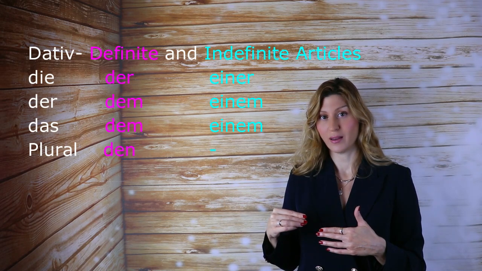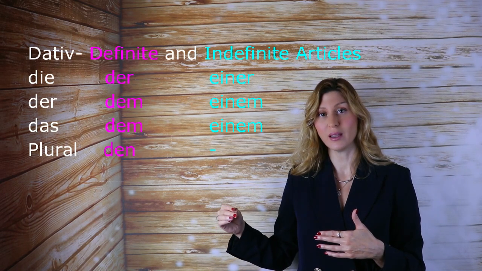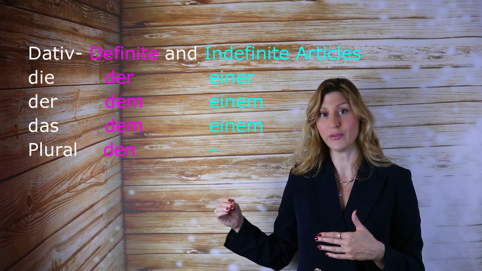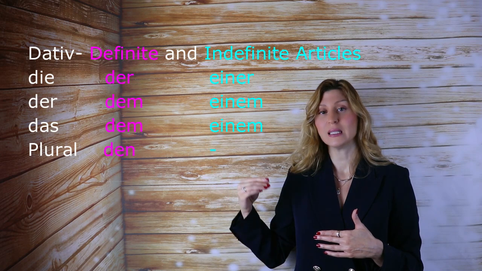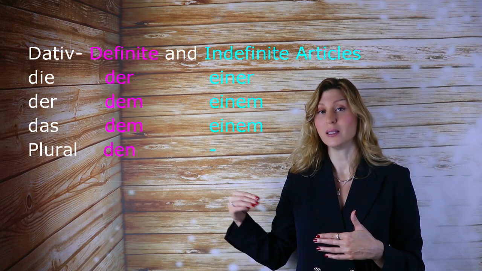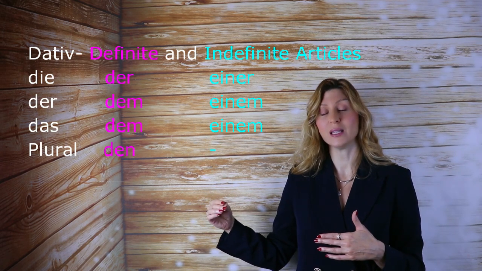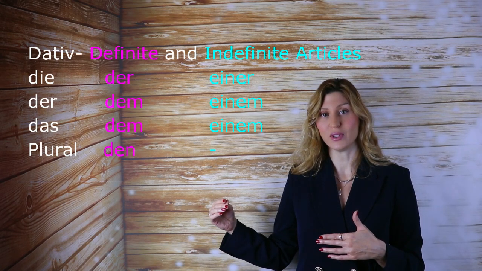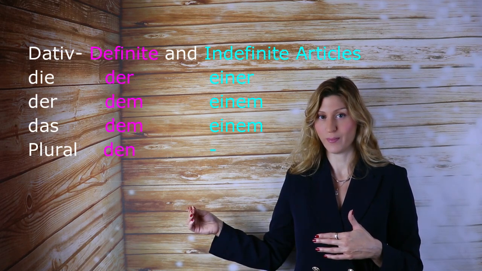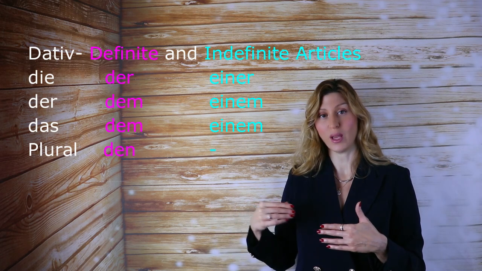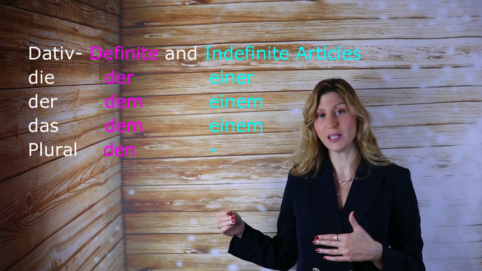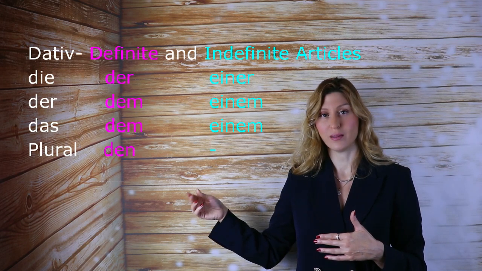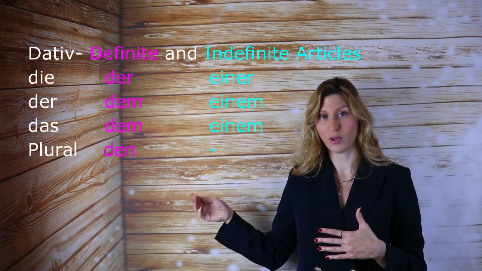Der is dem in dativ, and the indefinite is einem. Das is dem in dativ, and the indefinite is einem. And then we have plural definite, den in dativ, and there is no option for plural indefinite.